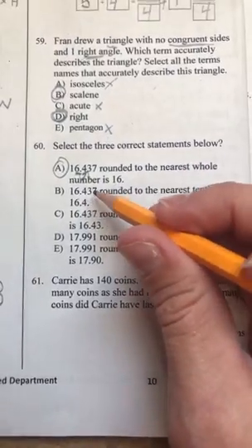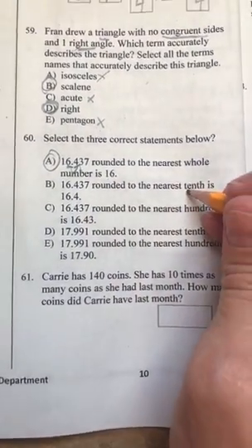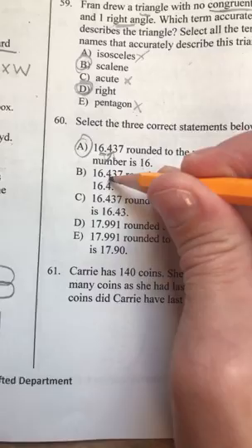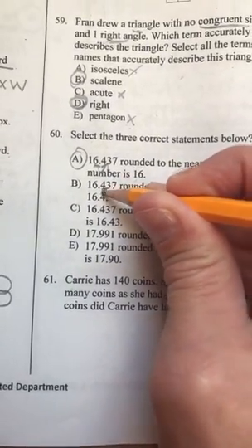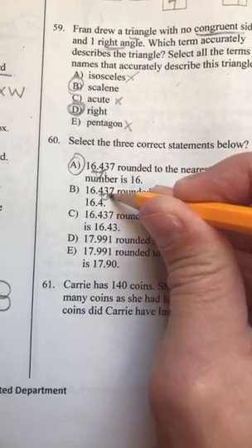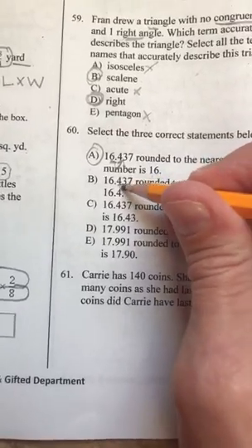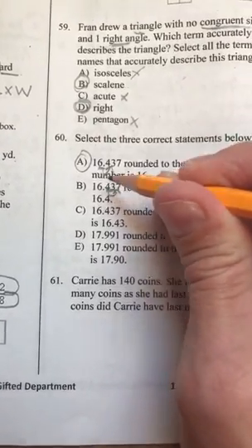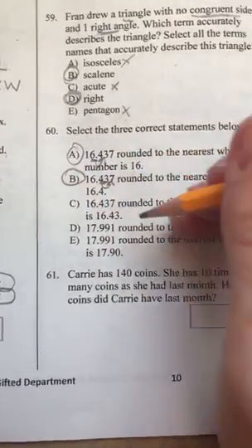All right, so 16 and 437 round to the nearest 10th. So find the number, 10th place, look right next door. You're looking at your hundredths. Again, 4 or less, let it rest. This would rest. Boom.